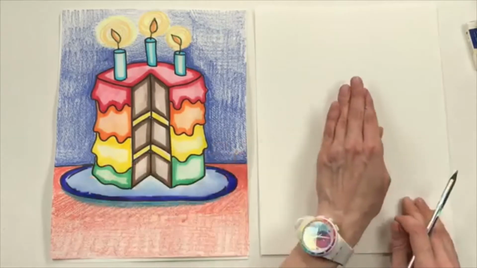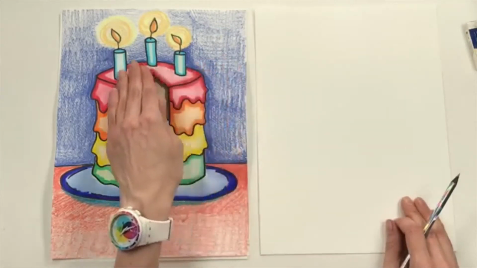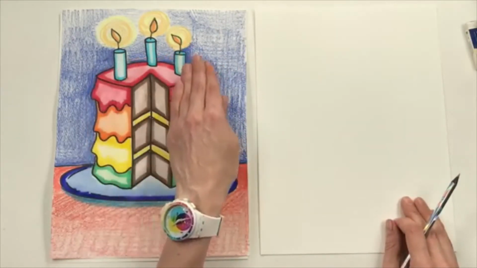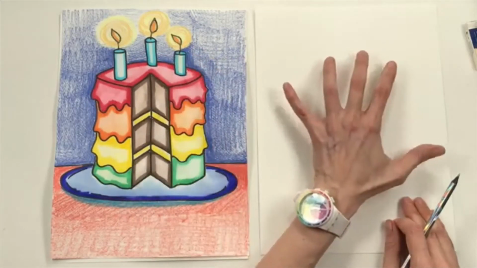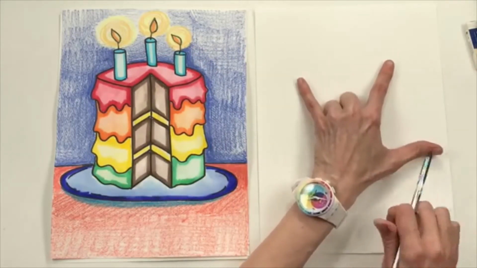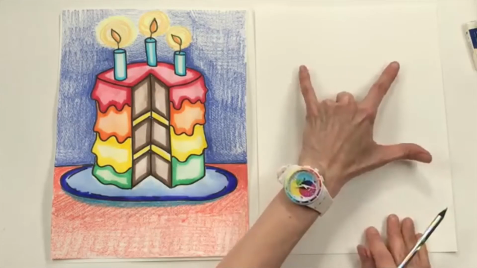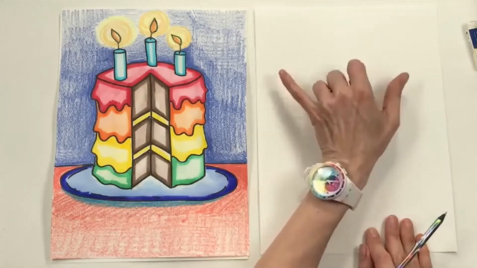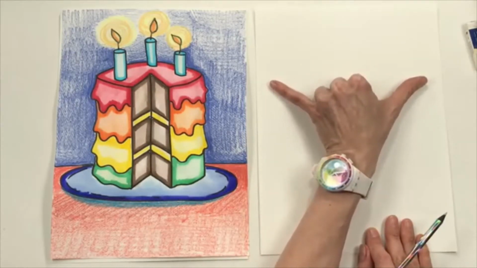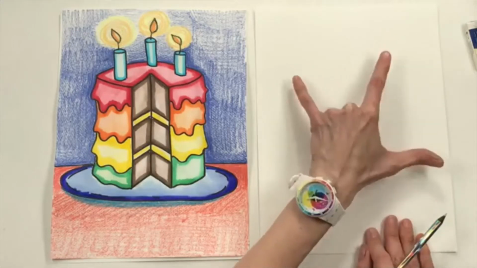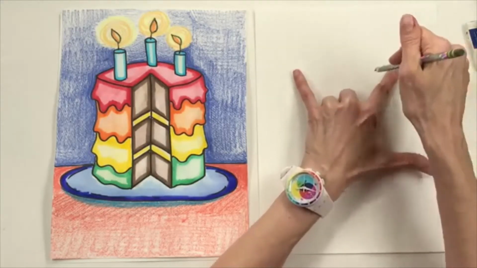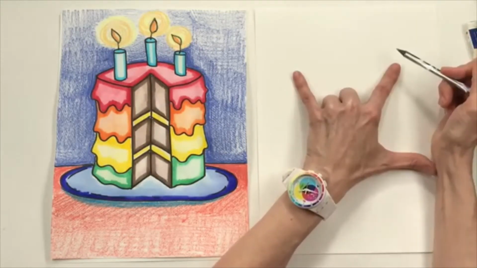So the first thing you'll need to do is decide how wide do you want the top of your cake to be. It's going to be wider than the other one. And I'm gonna make an I love you with my hand. You might even want to stretch your hand out completely because you have smaller hands than me. I'm going to go with this width. So decide how wide you want it to be.